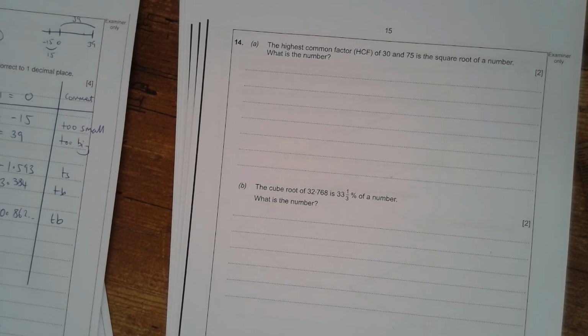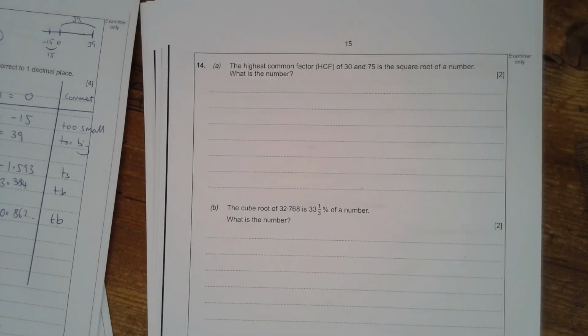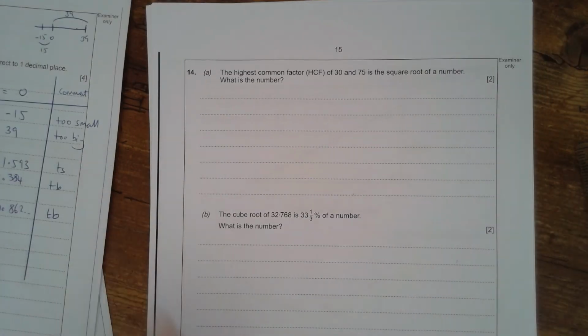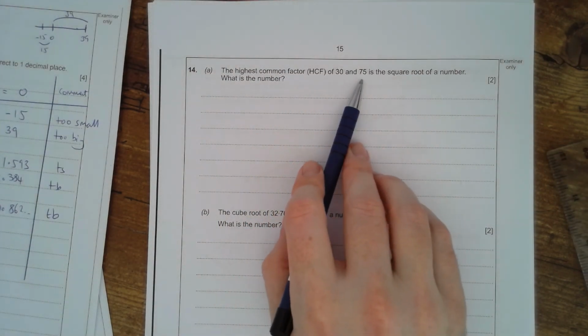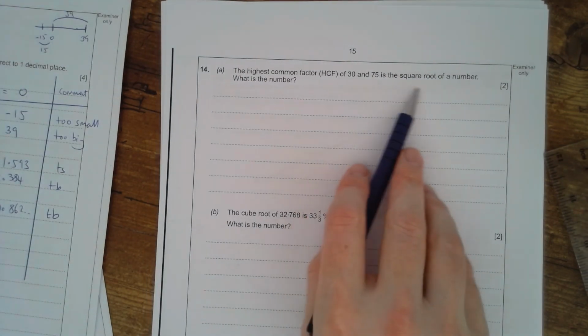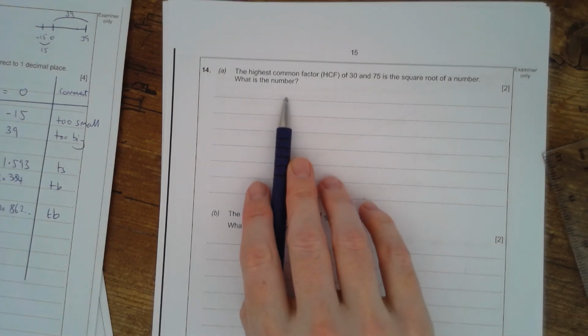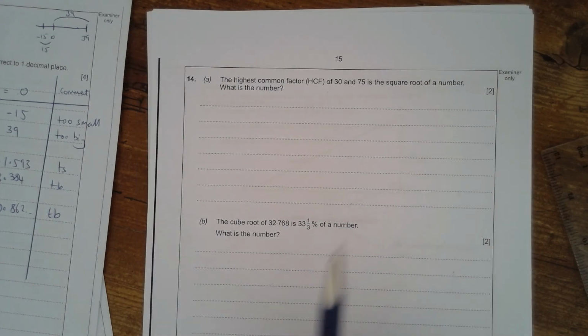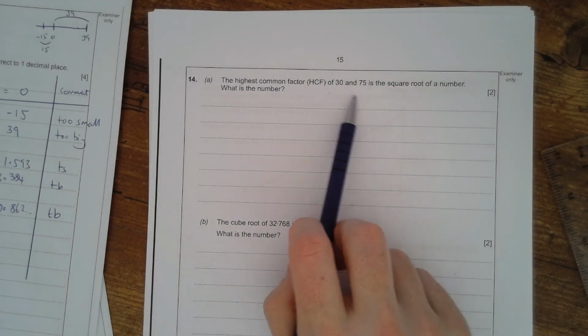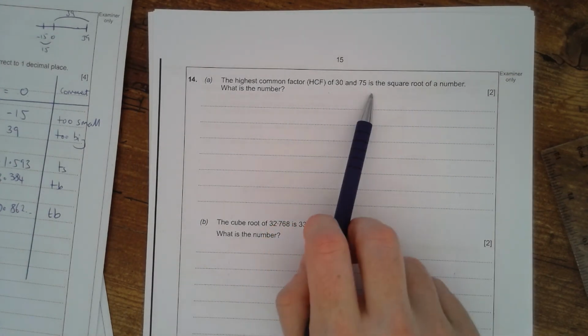Okay, the next question. I thought this was a bit of a sly question, quite a lot of work for not a lot of marks. The highest common factor of 30 and 75 is the square root of a number. What is the number? Well, I need to work out what the highest common factor of 30 and 75 is. Highest common factor, I'm expected to write all the numbers that multiply together to make these two numbers.